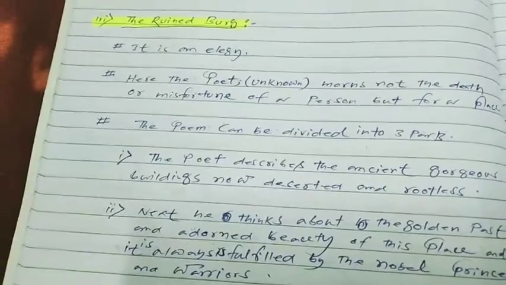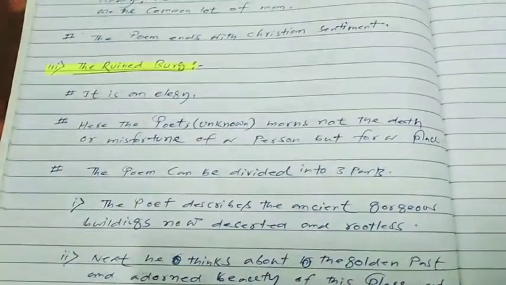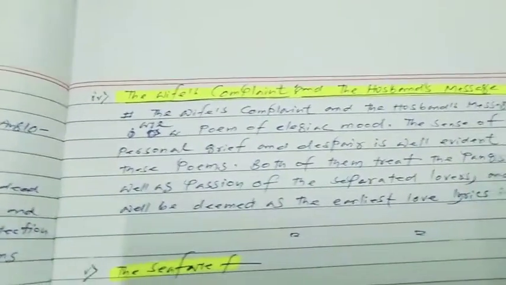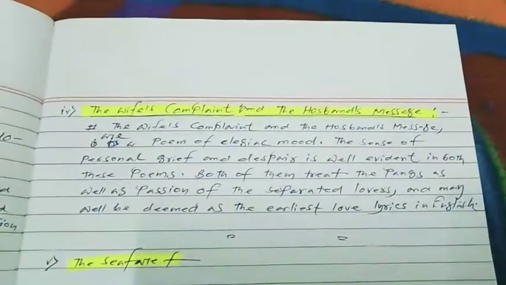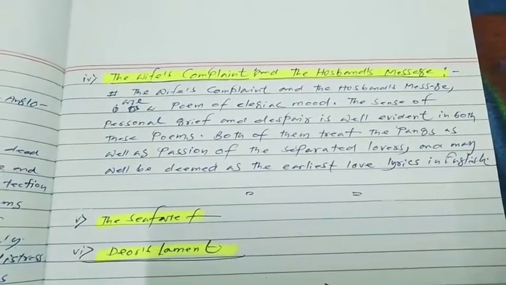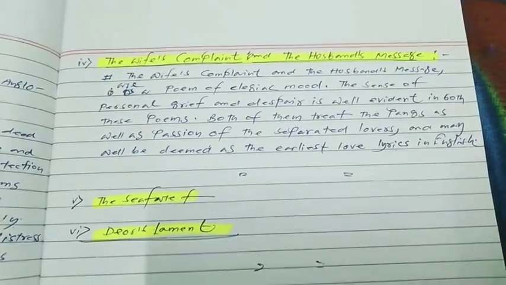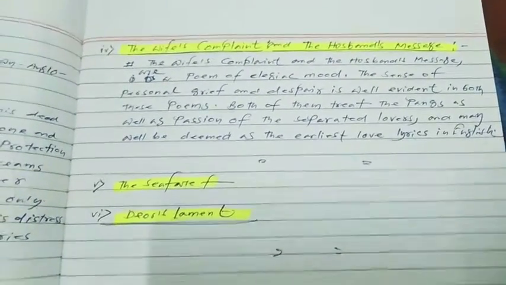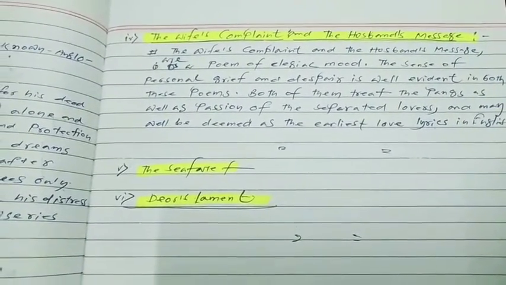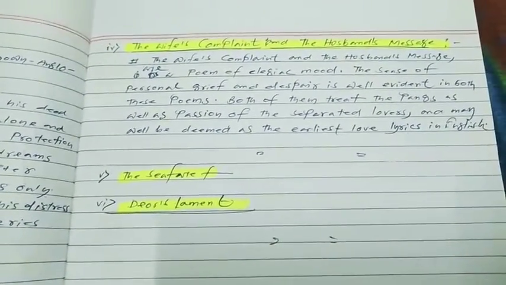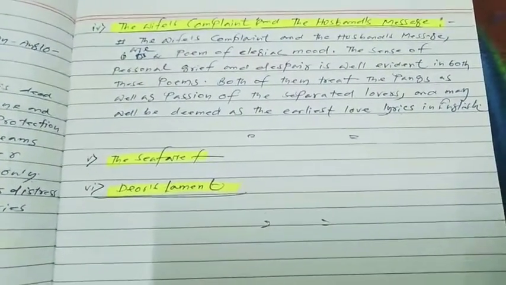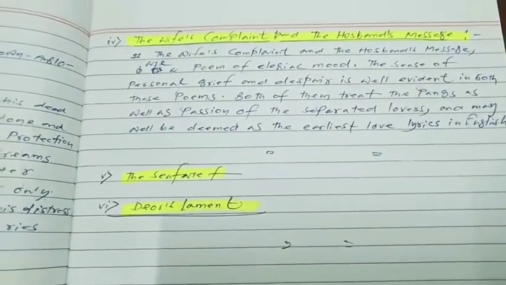And the next poems are The Wife's Complaint and The Husband's Message. They are poems of elegiac mood. The sense of personal grief and despair is well evident in both of these poems. Both of them treat the pangs as well as the passion of separated lovers, and may well be deemed the earliest love lyrics in English literature.